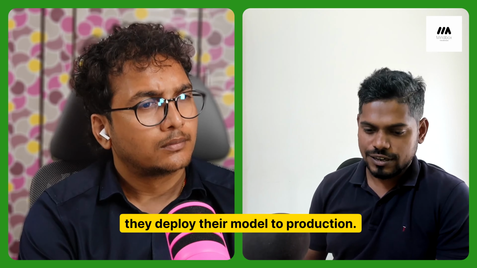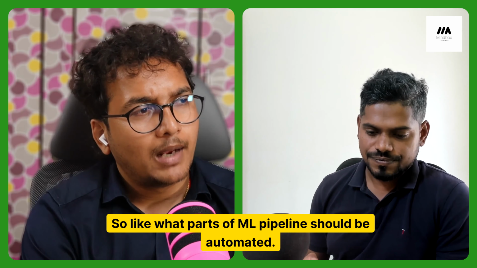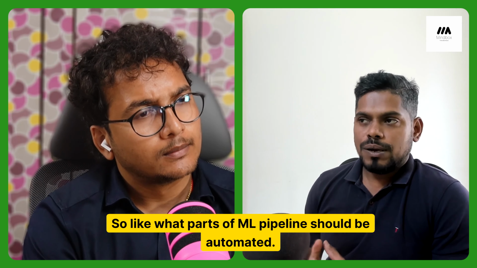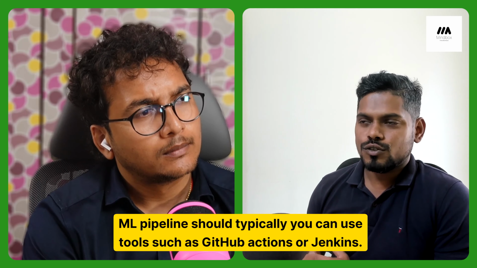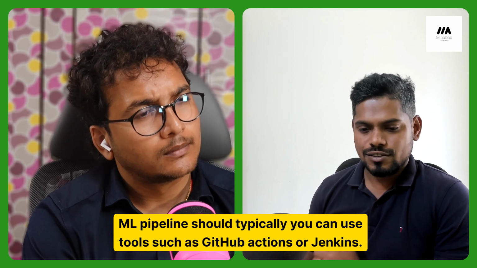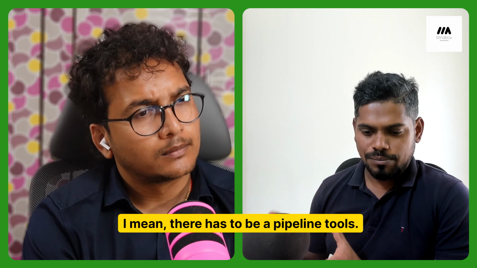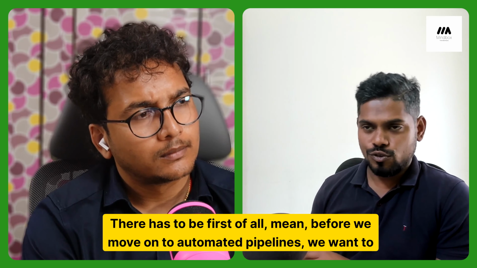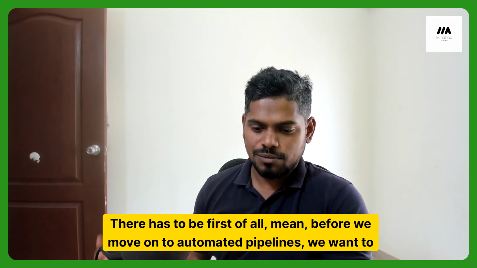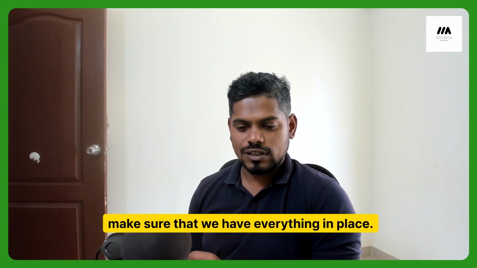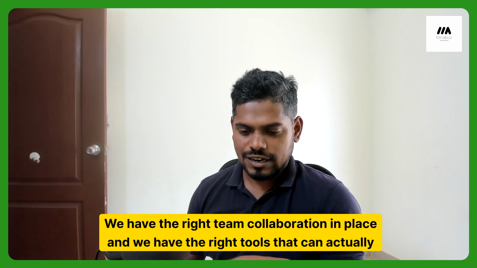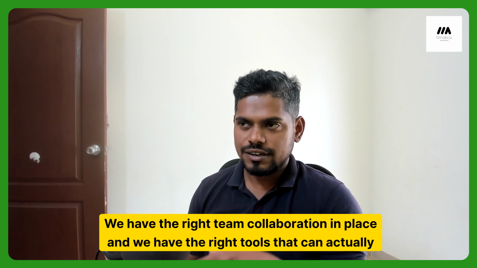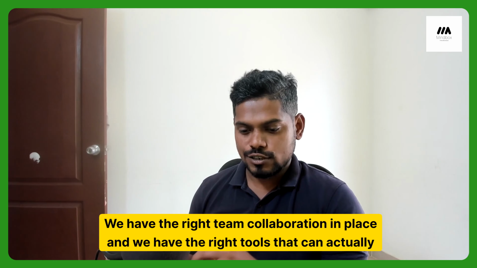So what parts of the ML pipeline should be automated? For the ML pipeline, you can use tools such as GitHub Actions or Jenkins. There have to be pipeline tools. But first of all, before we move on to automated pipelines, we want to make sure that we have everything in place. We have the right team collaboration in place, and we have the right tools that can actually automate the stuff.